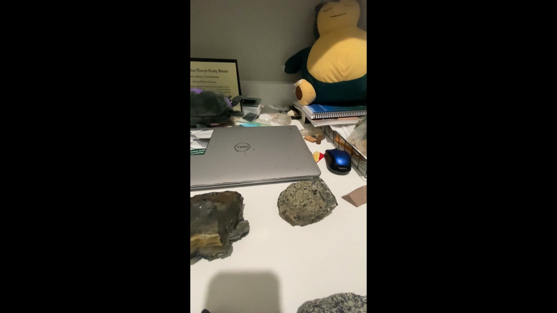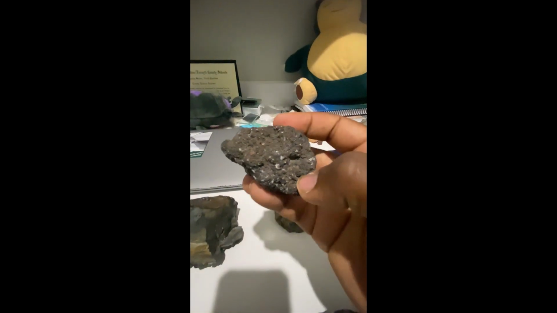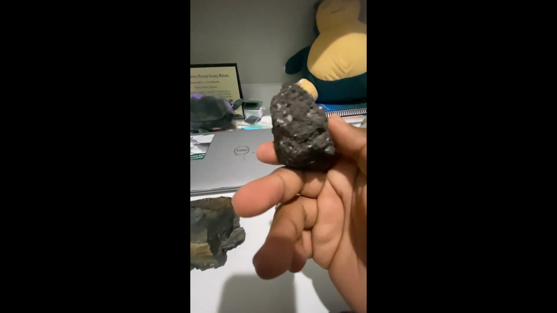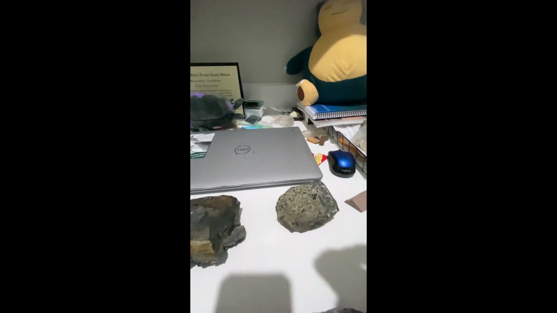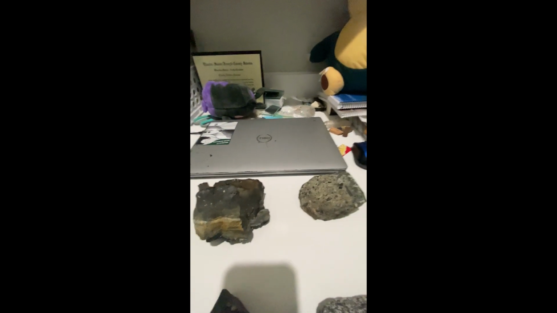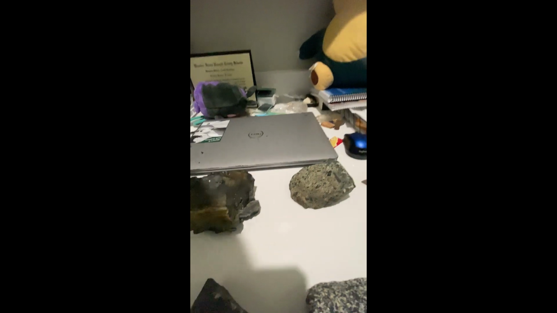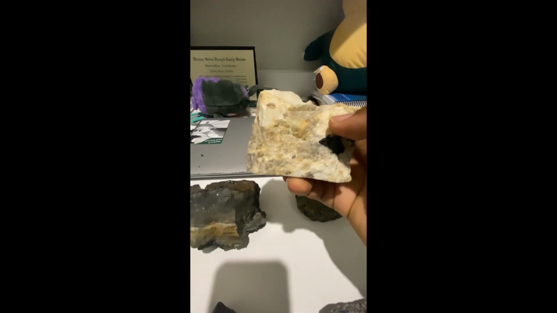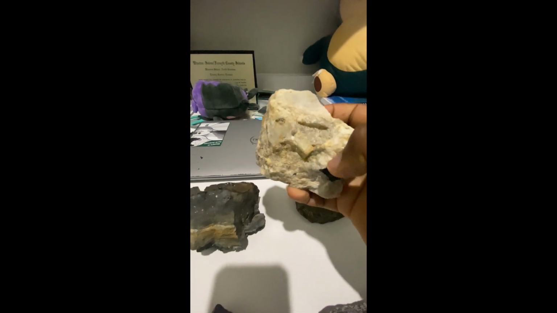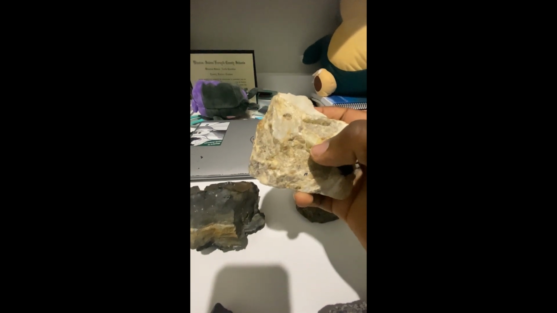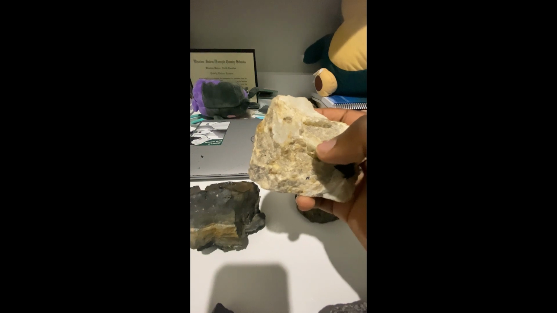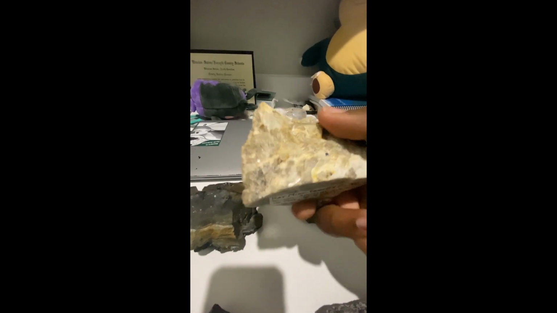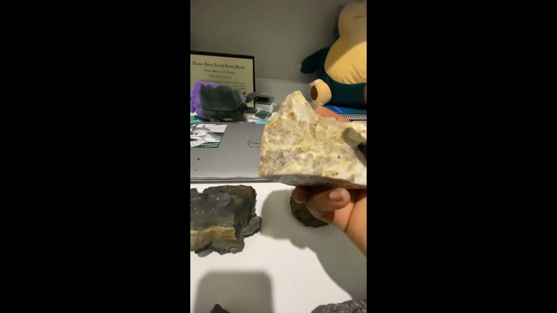Then we have more basalt, but with a porphyritic texture. Here is a pegmatite from Ray's Mine in North Carolina. And as you can see, there is a, I am blanking on what that mineral is. Apatite.